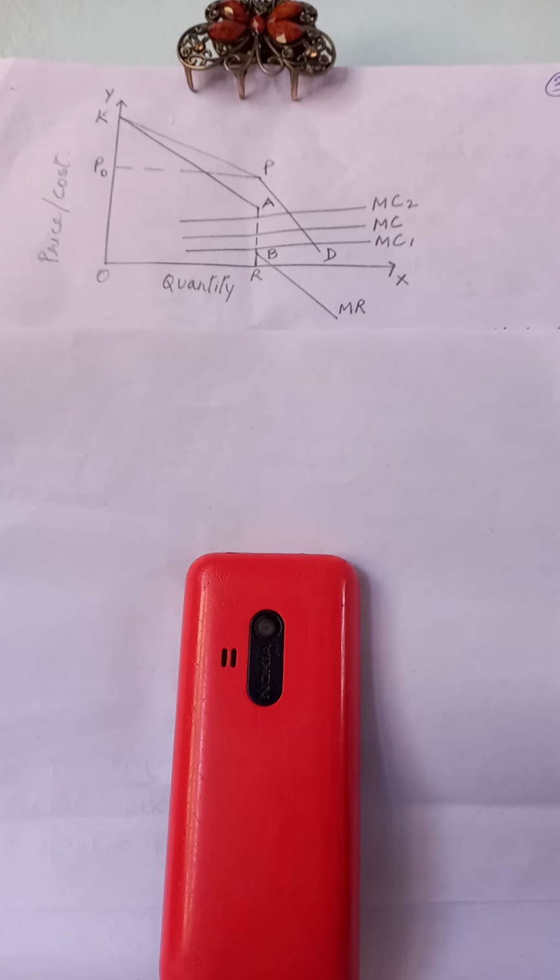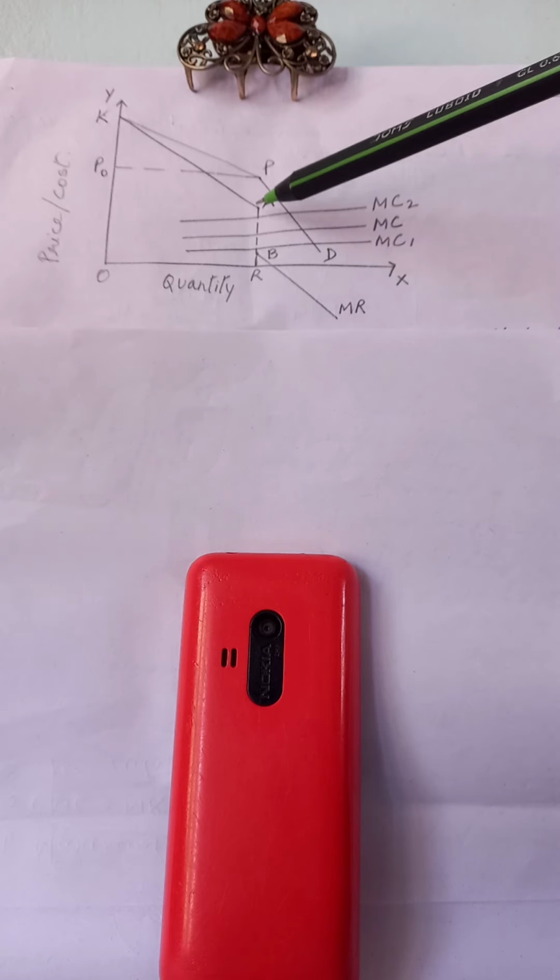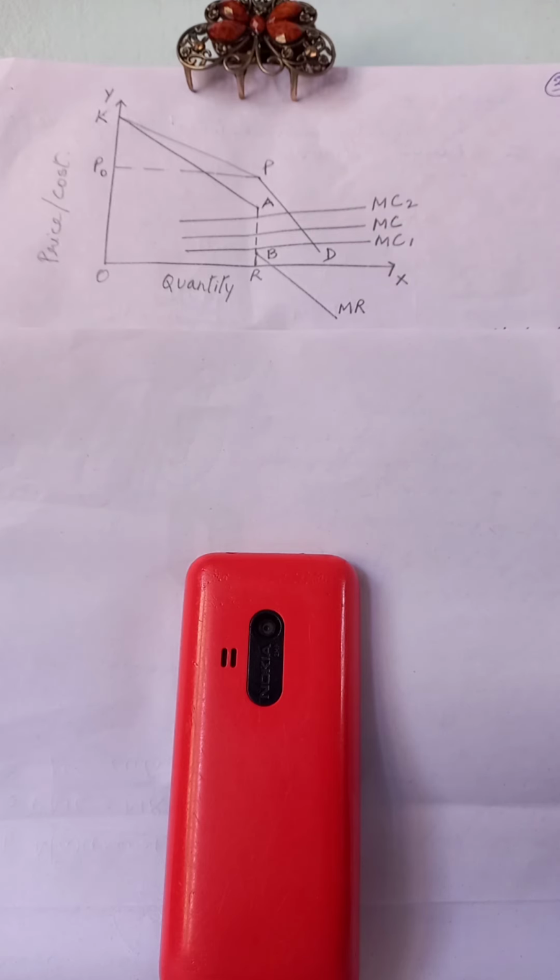So now we will take another situation. What happens if cost increases? Earlier we said that when costs fall, or there's a decrease in cost, the marginal cost curve will always lie within the gap AB. Now we assume a situation when there is an increase in cost.